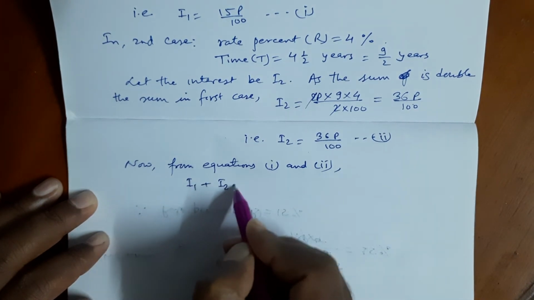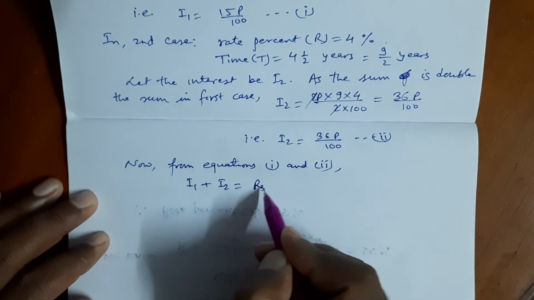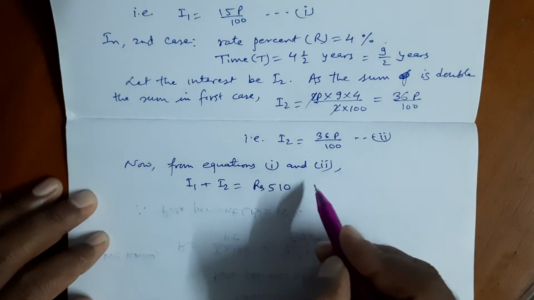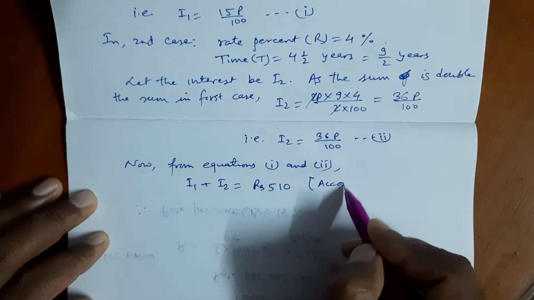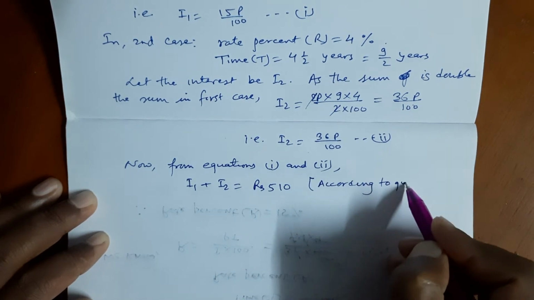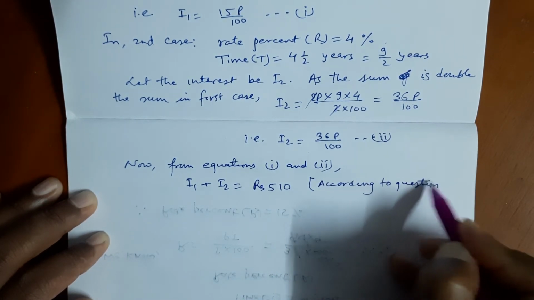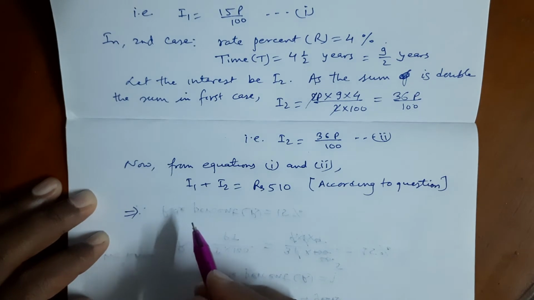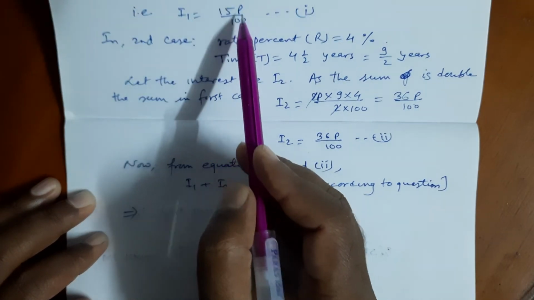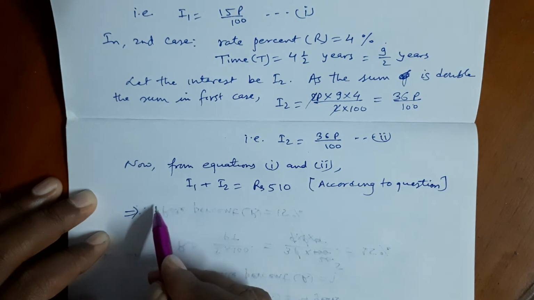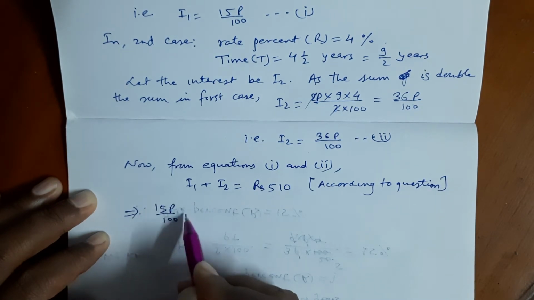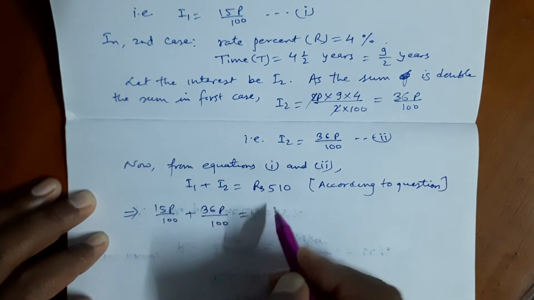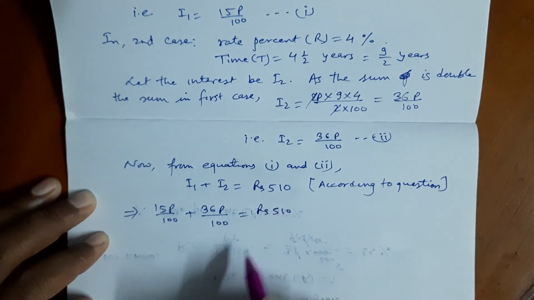I1 plus I2 equals rupees 510, according to the question. I1, the interest in the first case, we have found out as 15P over 100. So I1 is replaced by 15P over 100, plus I2 is 36P over 100, equals rupees 510.